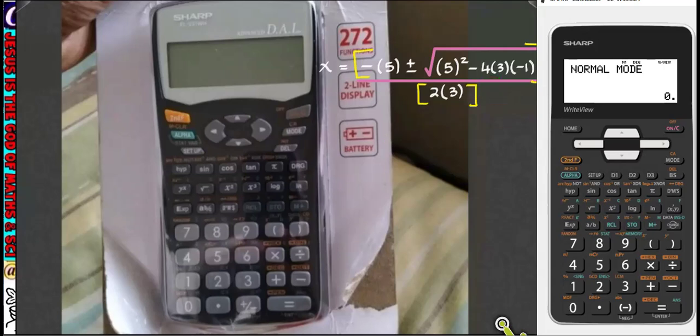Because it goes open bracket minus, then close bracket. Inside there it's 5, close, plus square root, open bracket again, 5 squared, minus, open bracket 5 squared, close bracket, minus 4, open bracket 3 close bracket, and then open bracket minus 1, then close bracket. Then there's the funny thing.